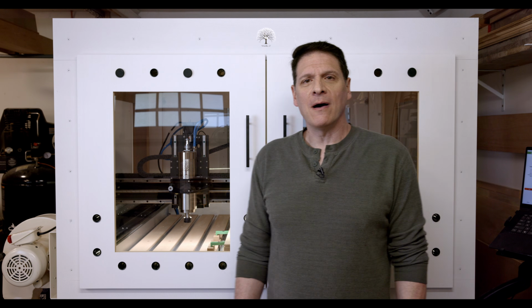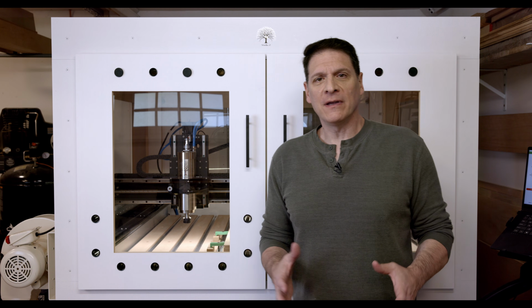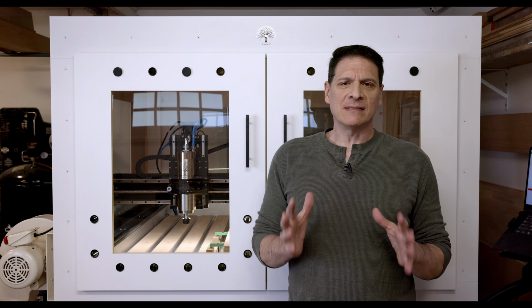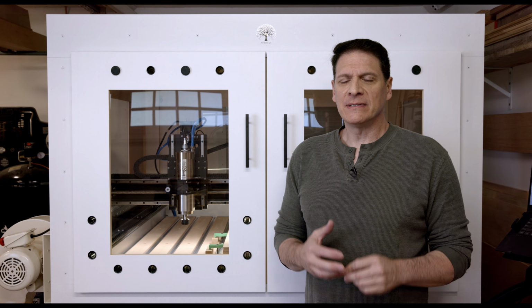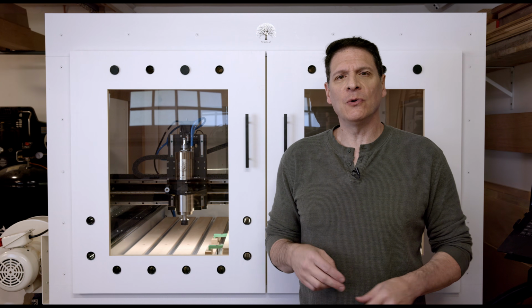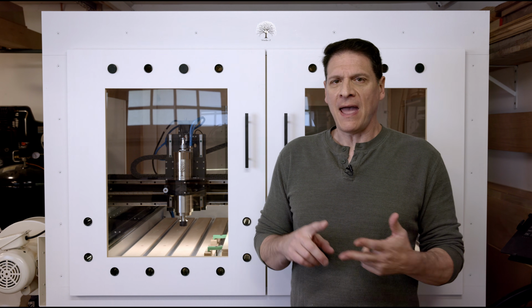So in today's video, I'm going to revisit photo V carving. I'm going to take a single photo and upload it to Vectric, and I'm going to dive into the two types of toolpaths that are available in Vectric, Raster and Hatch.